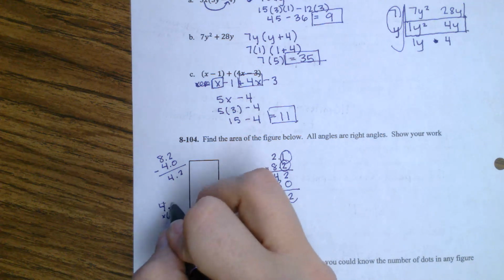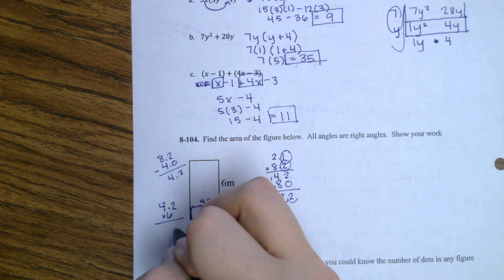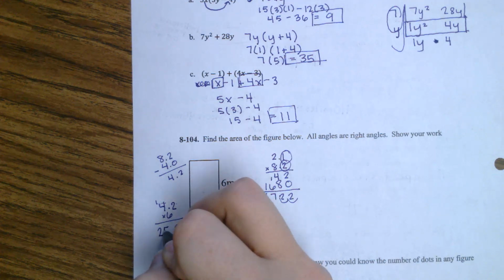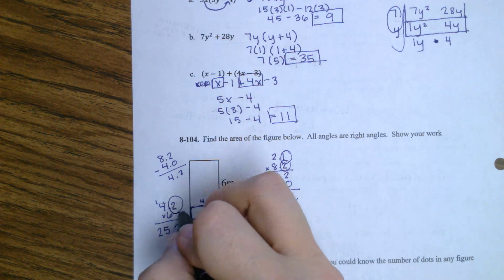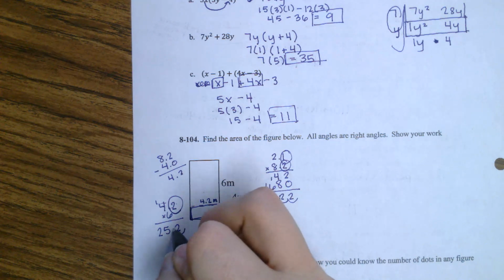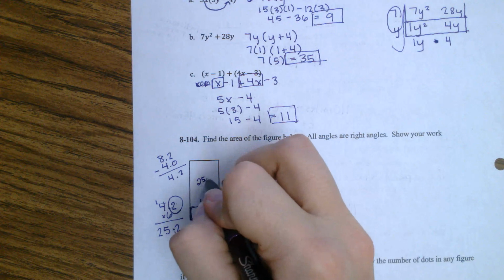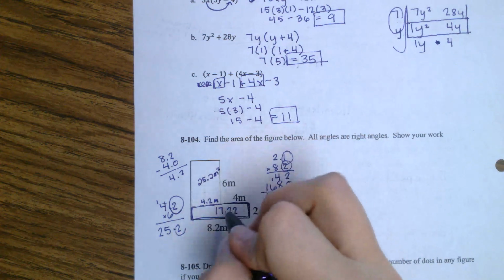I multiply that by the 6. 6 times 2 is 12. 6 times 4 is 24, plus 1 is 25. I move my decimal one place. So the area for this rectangle is 25 and 2/10 meters squared.